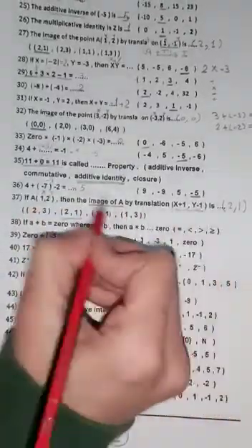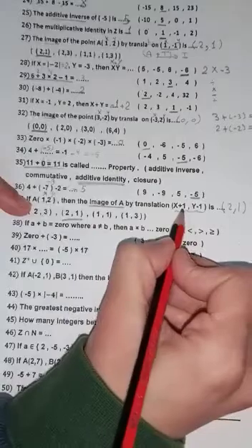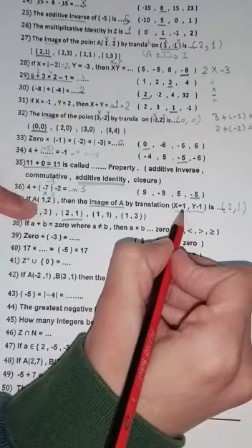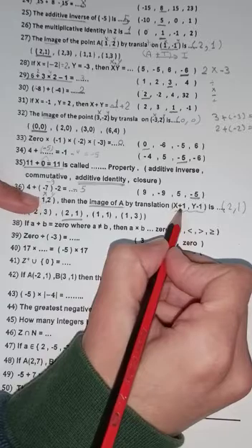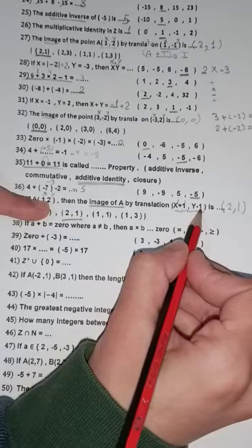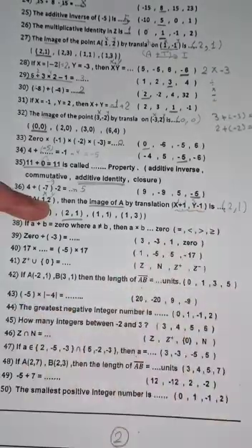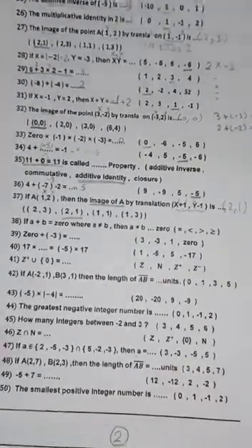Again, this is a translation rule. We look at the point, and from x we add 1: x plus 1. Here x is 1, so 1 plus 1 equals 2. And for y, we take 1 from y: 2 minus 1 equals 1. So the answer will be (2, 1). Okay, primary? I hope you understand me.